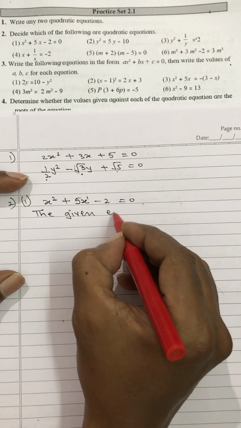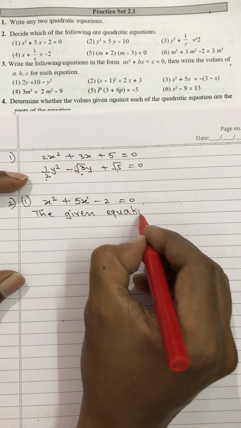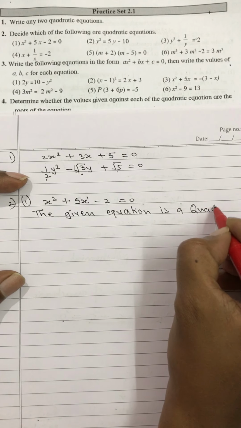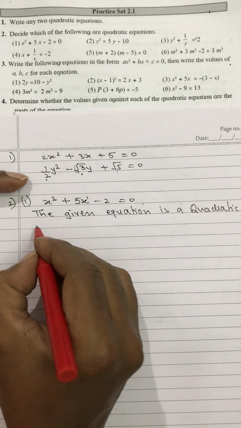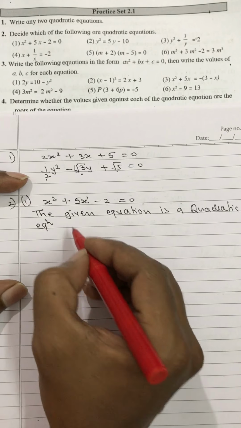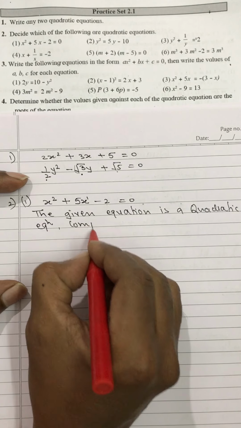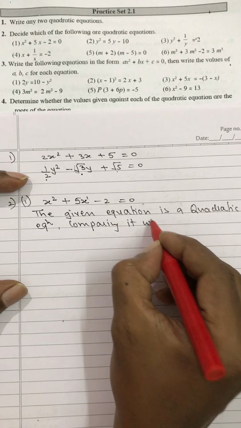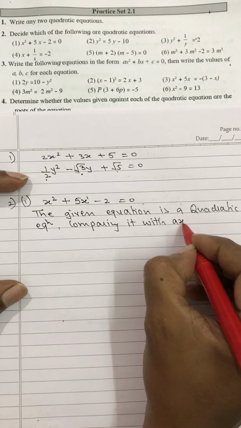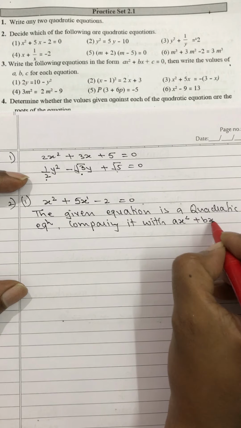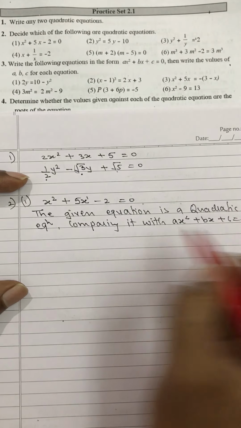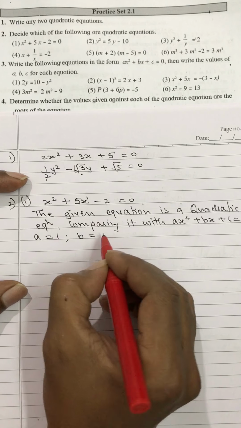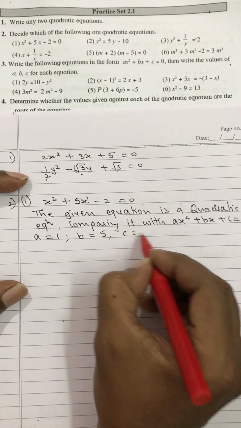And if they want, you can even write here: the given equation is a quadratic equation. Comparing it with ax square plus bx plus c is equal to 0, a will be equal to 1, b will be equal to 5, and c will be equal to minus 2.